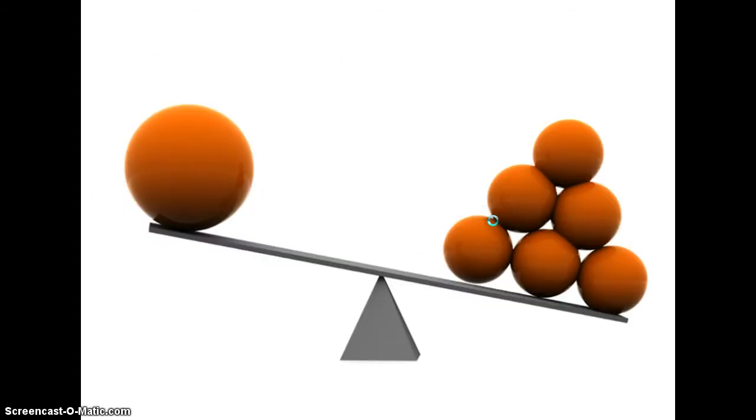Okay? So if I go back to this picture for a second, it's not very scientific, but it does represent the role of a buffer. Okay? When things start to pile up, when things are getting a little bit crazy, when the environment is getting a little too acidic or a little bit too basic, and it seems like the scale is tipping, the role of a buffer, which is represented by this larger ball here, is to reestablish that balance.